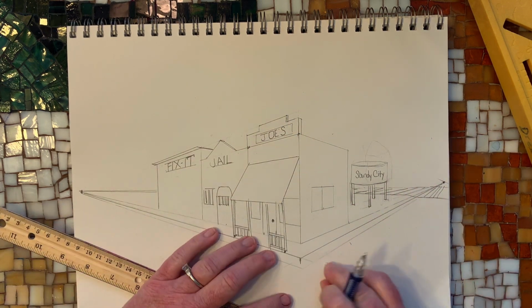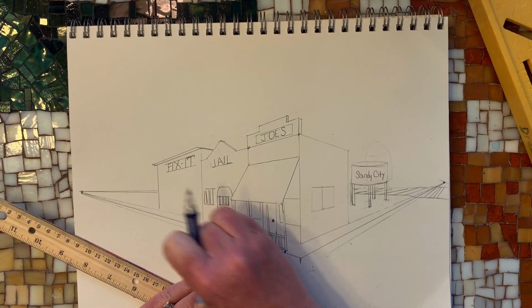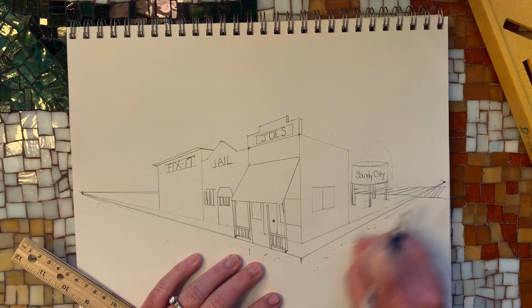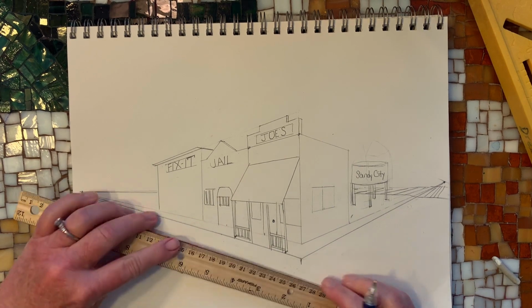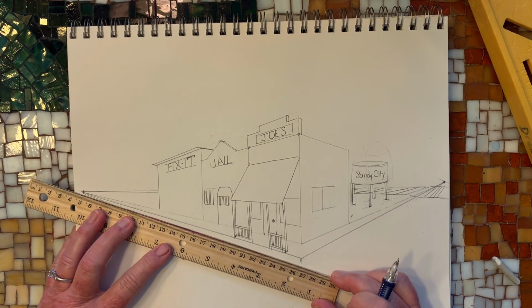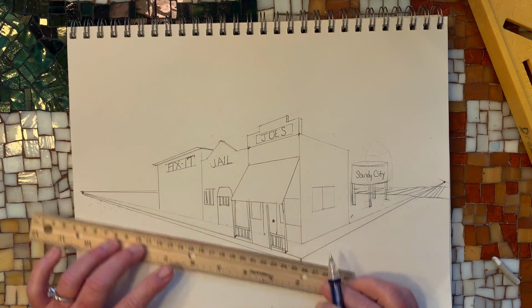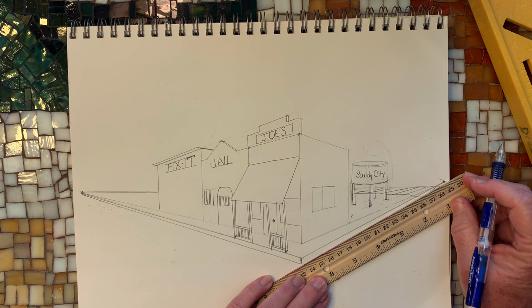Now, I'm going to get rid of my other lines down here. And I'm going to go to my vanishing point and connect that. There's my curb. Sort of looks like they've got to step up.